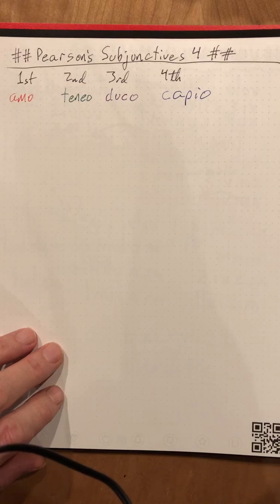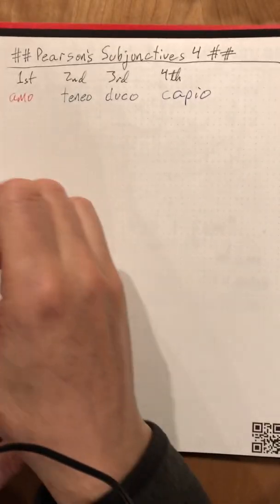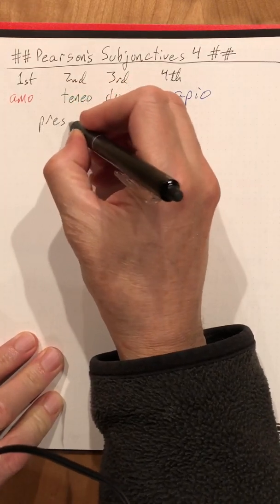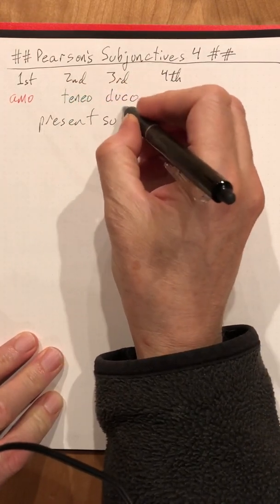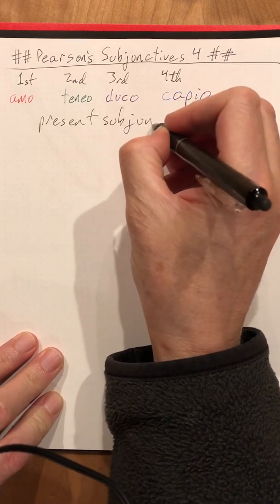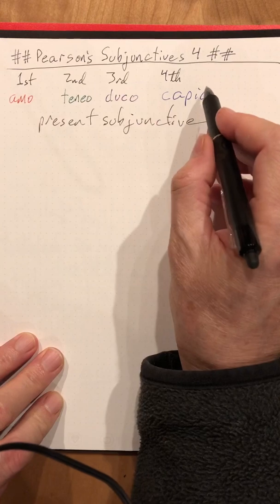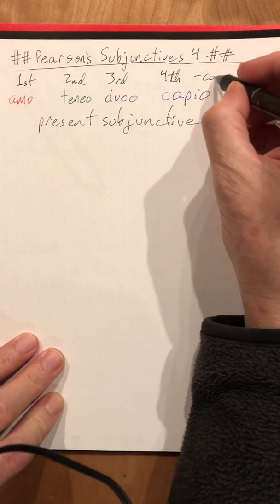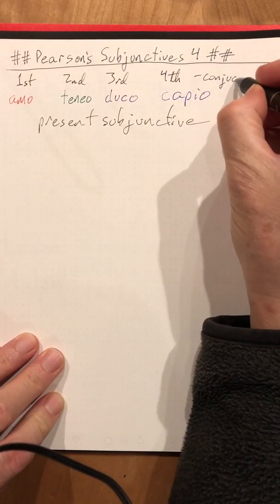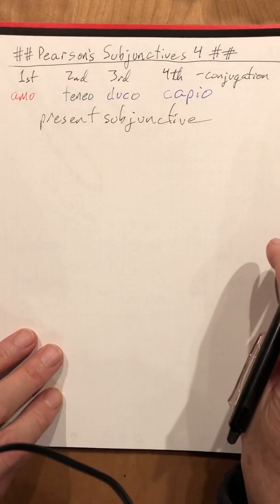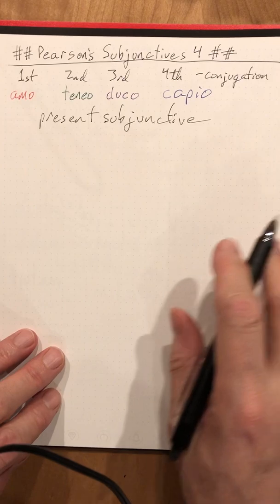Subjunctives 4. We've got a real problem with the present subjunctive, and here's why. It's different depending on what conjugation you're using. Here are the conjugations, and conjugation just means what group of verb we're talking about. And I have examples right here.